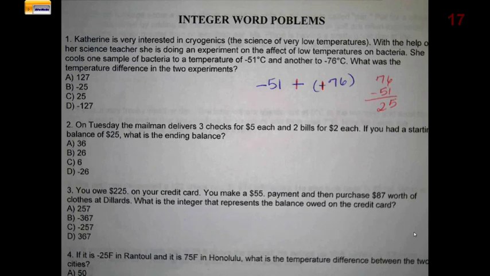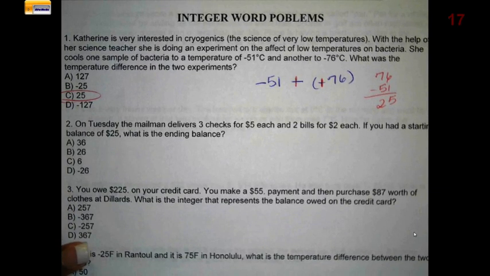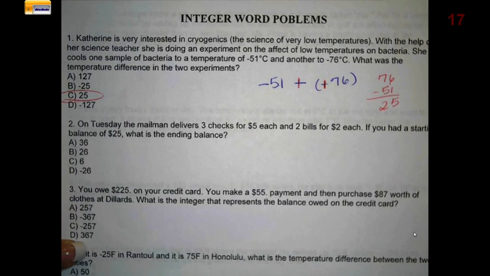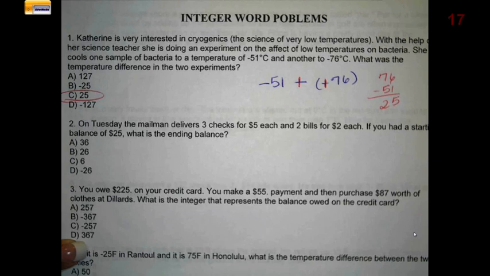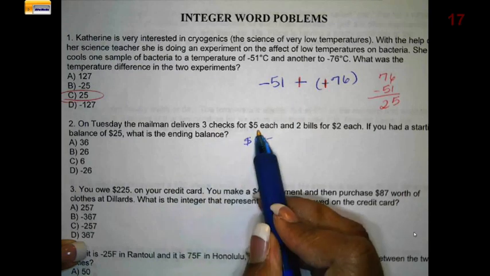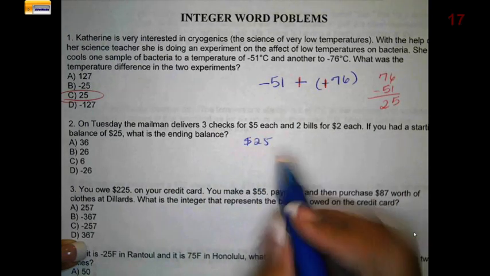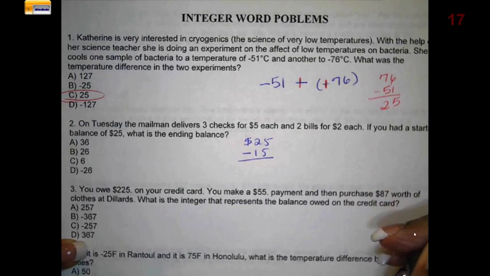Okay, what about the next one here? On Tuesday, the mailman delivers 3 checks for $5 each and 2 bills for $2 each. If you had a starting balance of $25, what is the ending balance? So if I have 25, how much is 3 checks for $5 each? 15. But I have to subtract that because I wrote a check, right? Or do I have to add that?